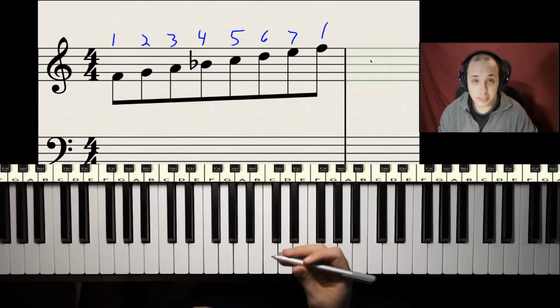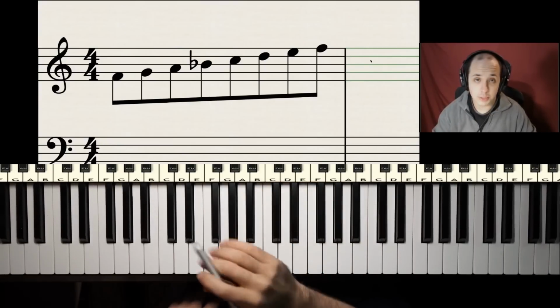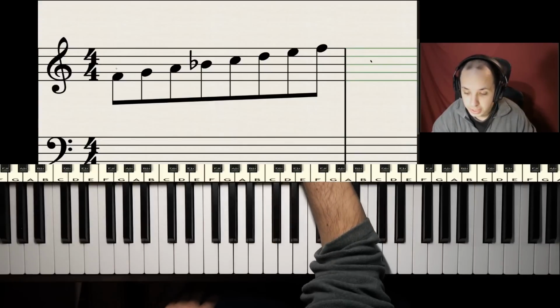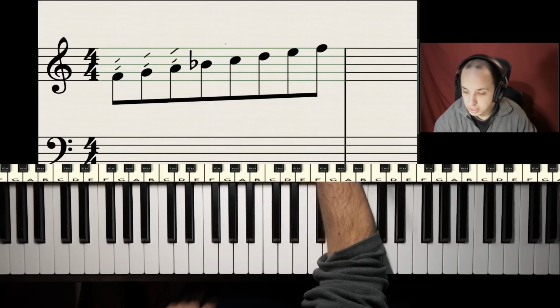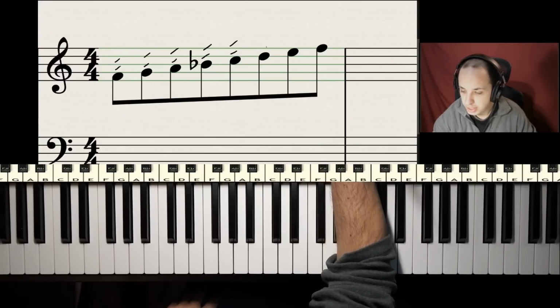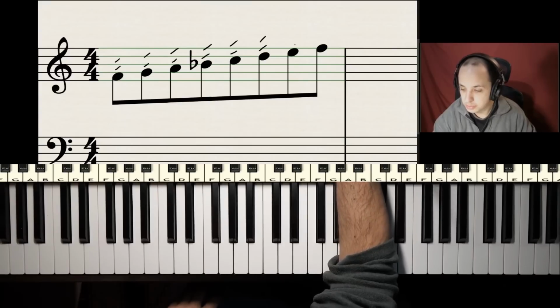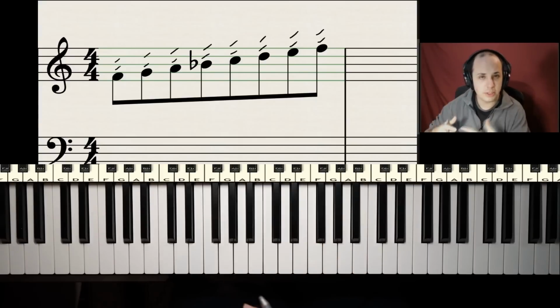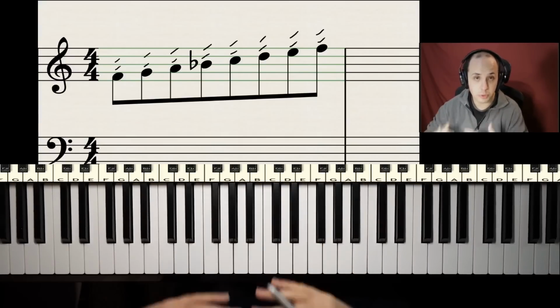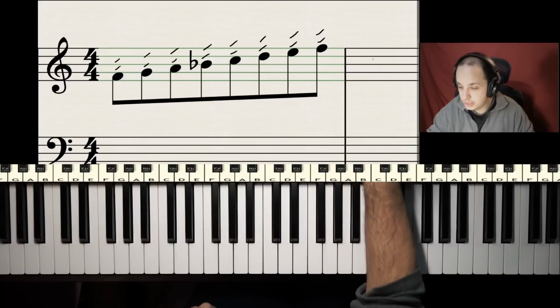Okay, now let me explain the next part. One thing I want to point out is we have our scale, right? What you can do on any scale is build triads on all of the notes. And you do that by making evenly spaced notes on each of the bottom notes. So it basically looks like a stacked snowman. We call those root position triads.